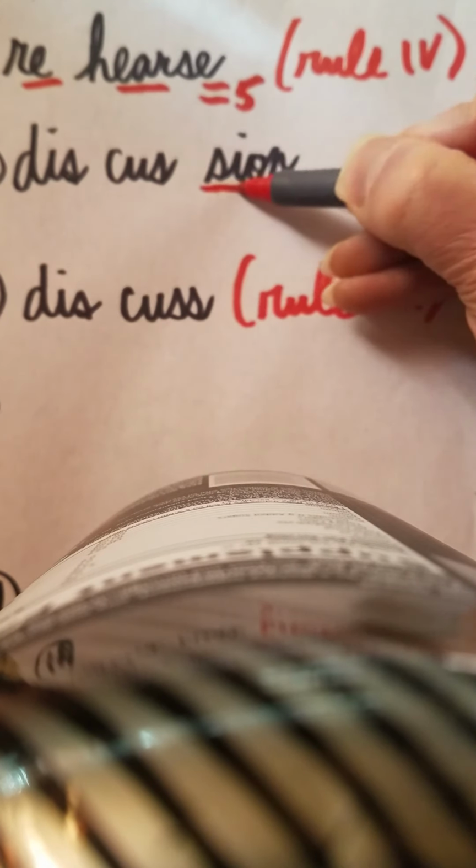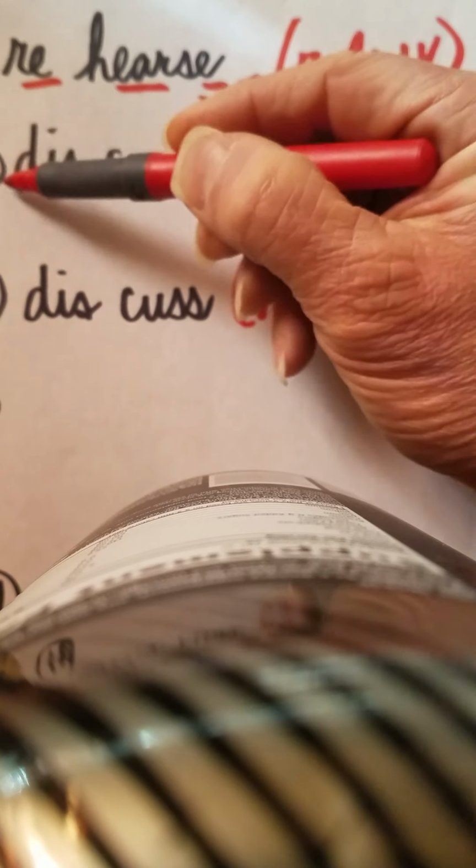And don't forget to dot your I. All right, so how do we mark this up? Exactly. Underline the sh. What do we do with these two words? Beautiful. Brace. Discussion, conversation, etc., etc.